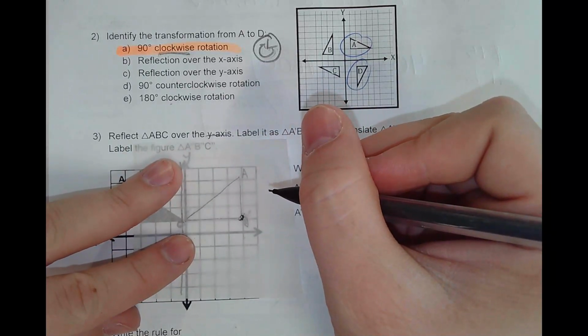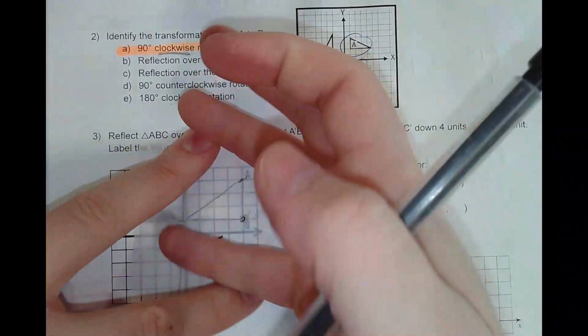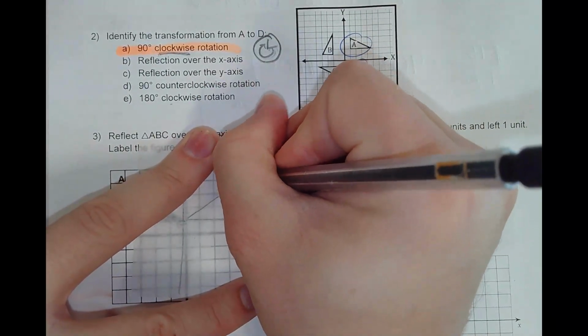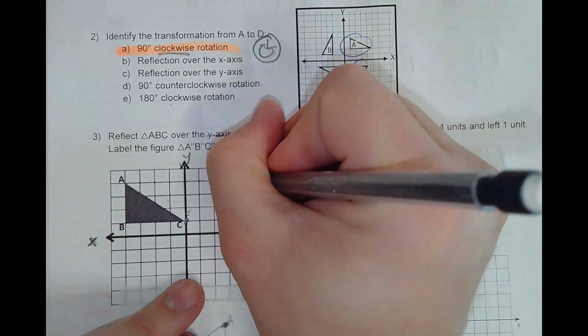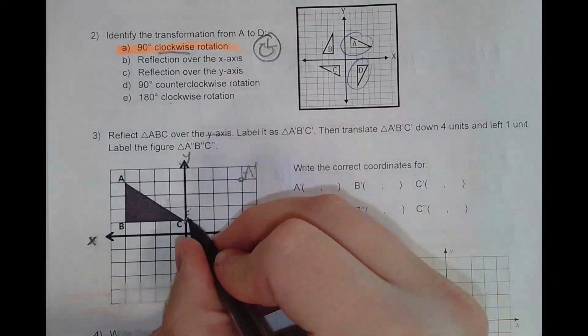And A prime, you can go through the paper. If you write really hard, you can actually go through this patty paper. Let's see if that works. Yeah, that would be A prime. So we'll trace it.